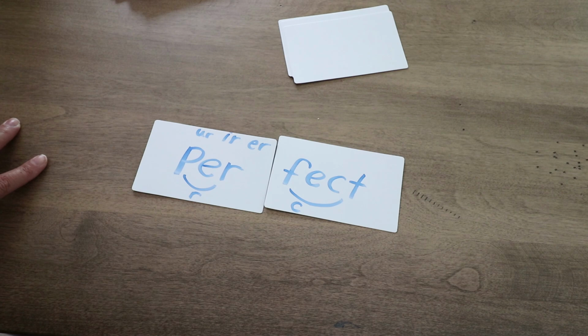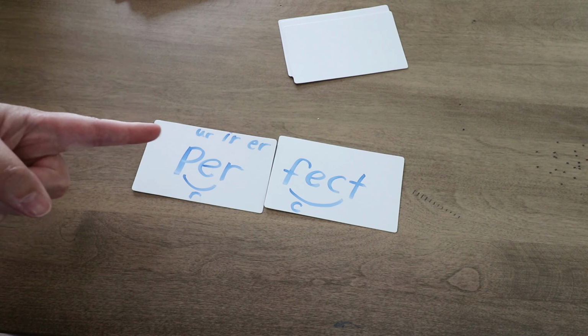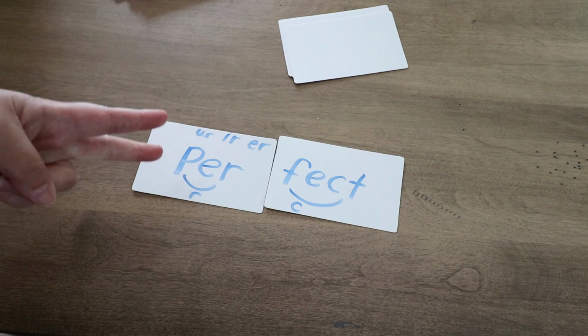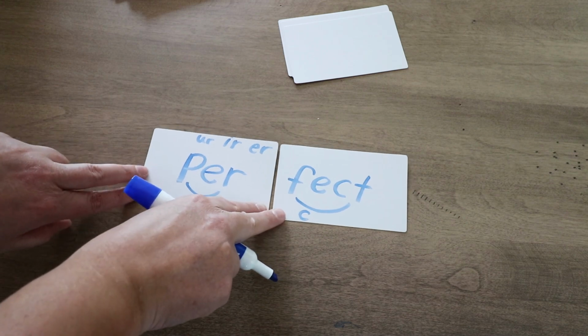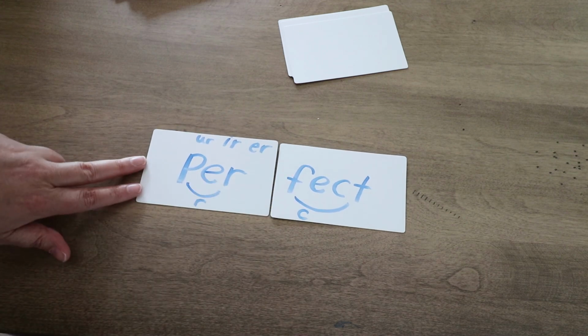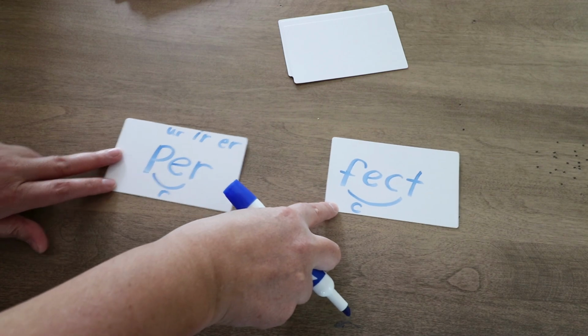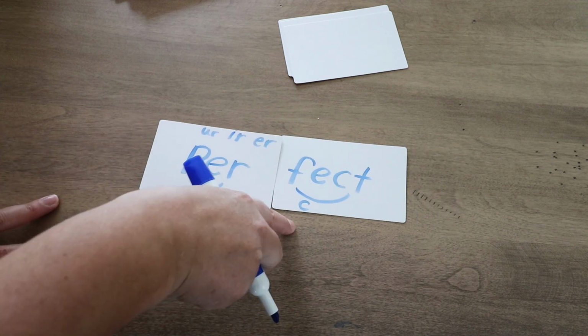But basically we follow the strategy of say the word aloud, determine how many syllables it has, and then write each syllable on its own card. That way they can see the syllables separately and we can put it together to make the word. I love using those dry erase index cards for so many different activities, but especially using them for syllables and having students read and write multisyllabic words. Easy and effective.